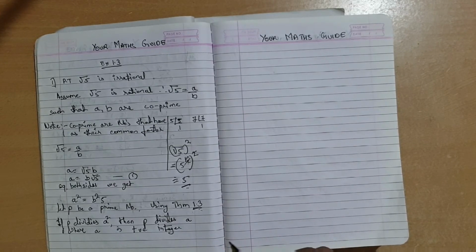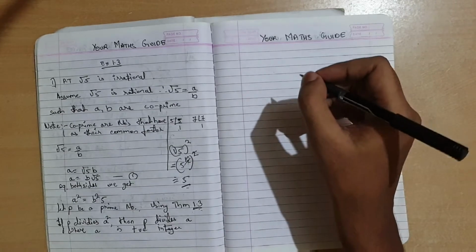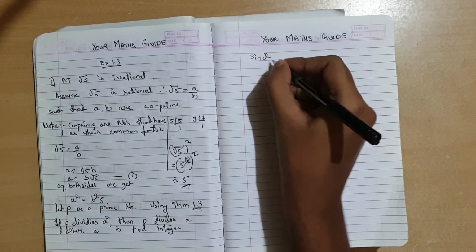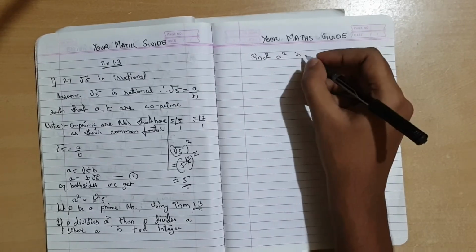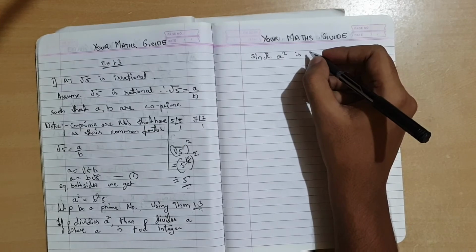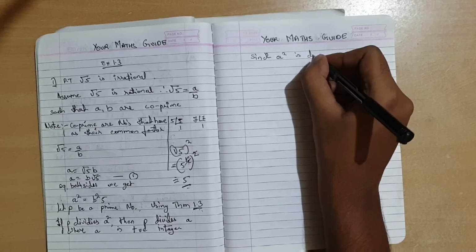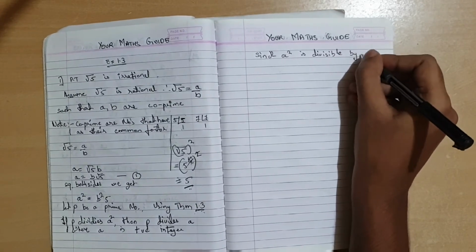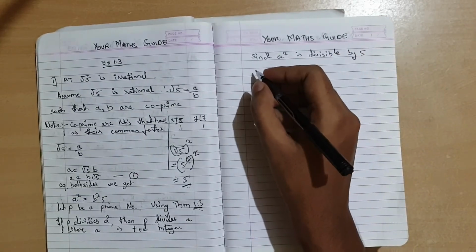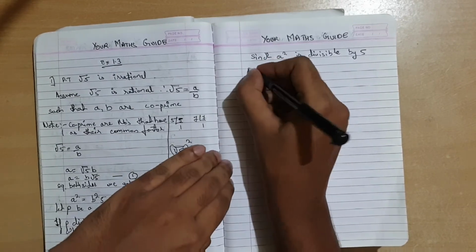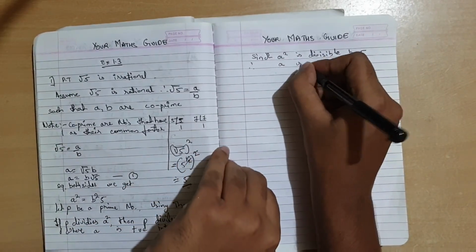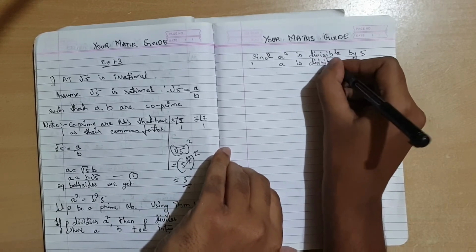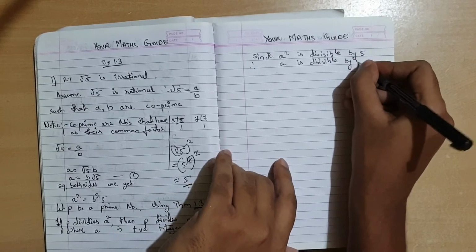Since a square is divisible by 5, therefore a is divisible by 5.